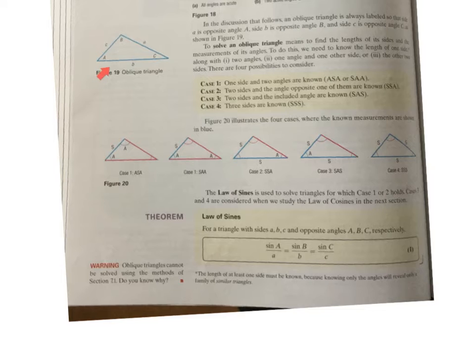Up here is how we label a triangle. We label the angles with capital letters A, B, C, and then we label the side lengths with lowercase letters, little a, little b, little c. Notice how little b is opposite big B and little a is opposite big A, etc. So the labeling is very, very symmetric.